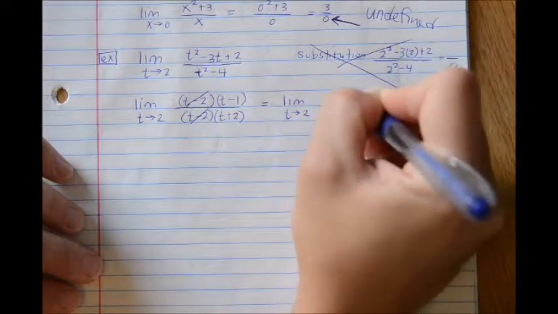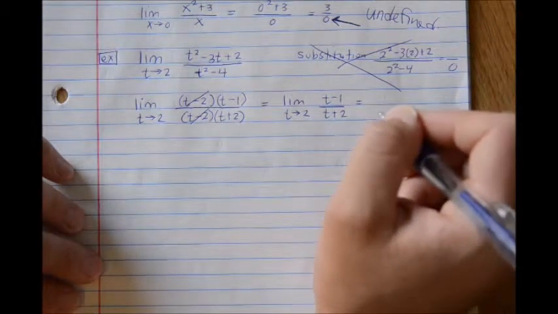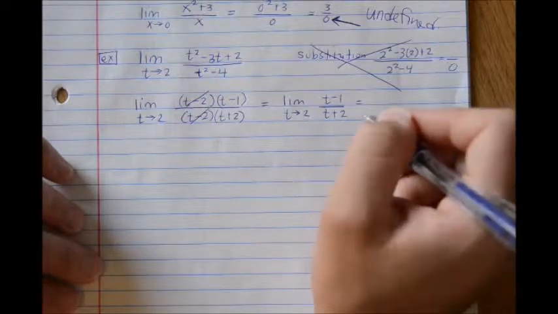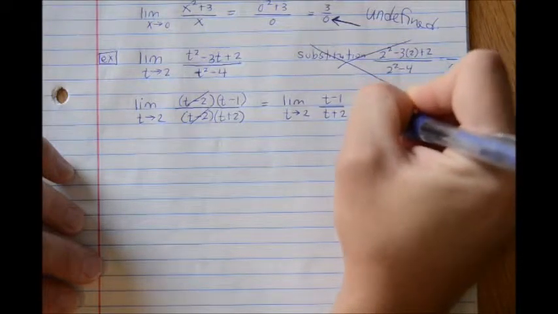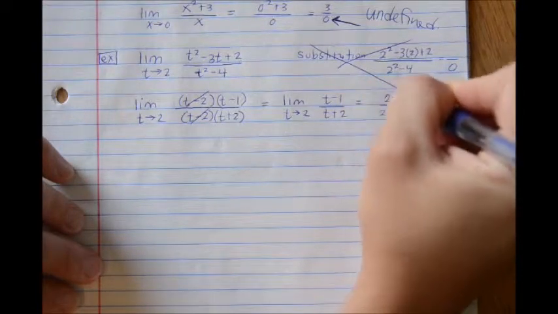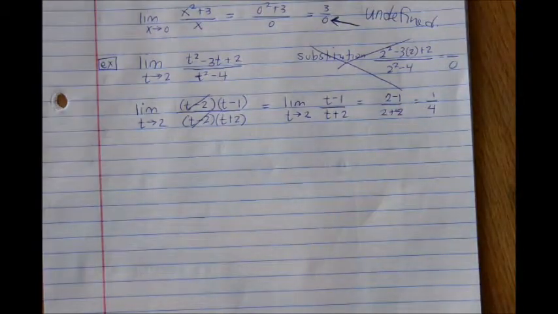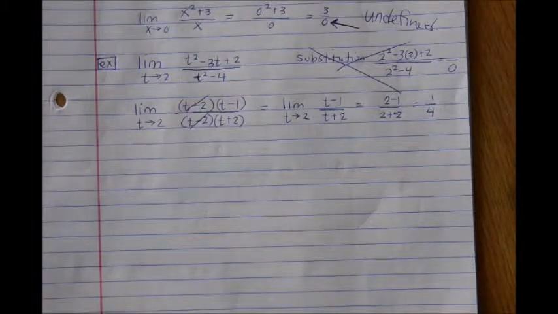Now that we've simplified, we're able to take the limit using substitution. We substitute 2 in and get 2 minus 1 over 2 plus 2, which gives us 1 over 4. So the only thing we had to do differently was simplify before we tried substitution. I'm going to write out a list of the process that we go through in finding out how to solve these.